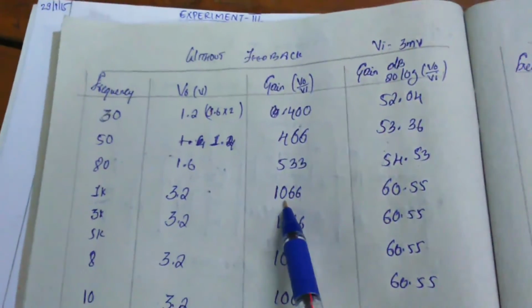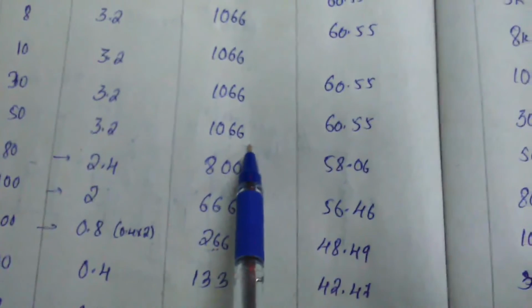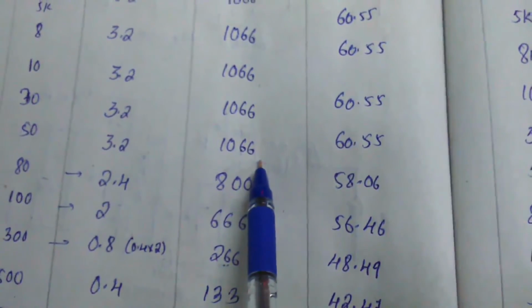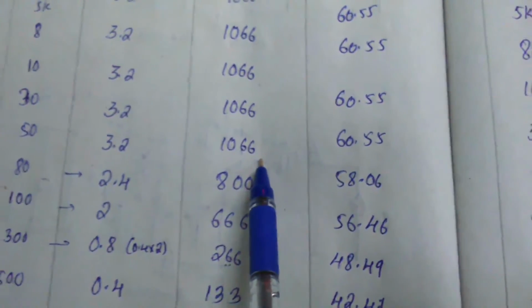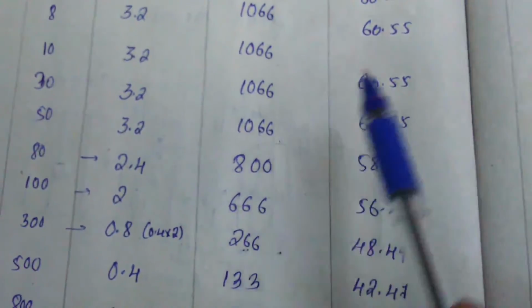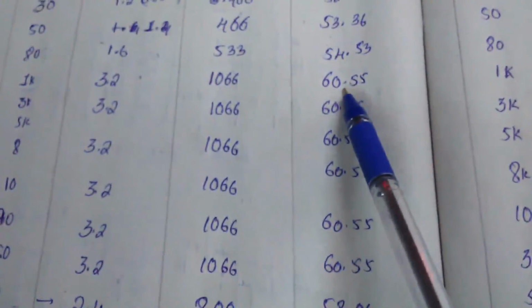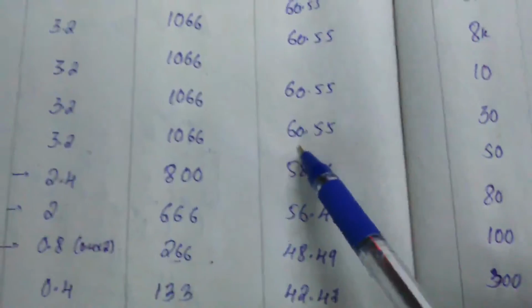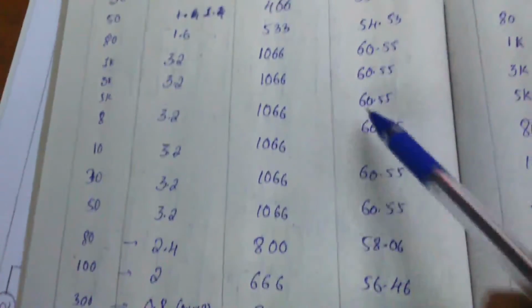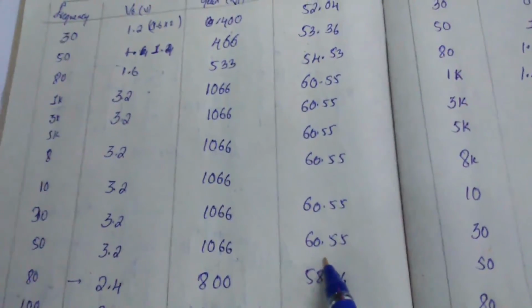So from 1 kilohertz to 50 kilohertz I got the same mid band gain of 1066. When you look at it in dBs, I have a mid band gain of 60 dB from 1 kilo to 5 kilohertz. When you vary the frequency from low to high, you will get the bandwidth. So this is my 60 dB without feedback.